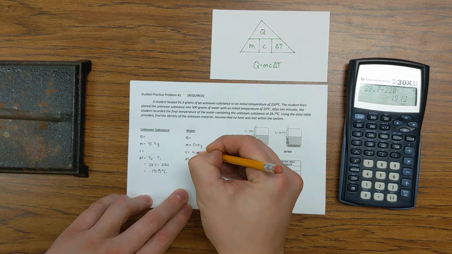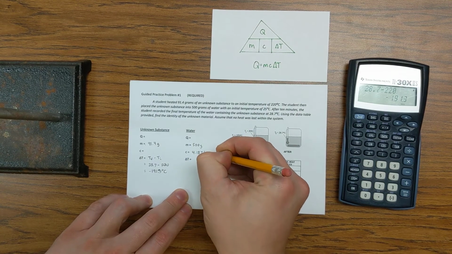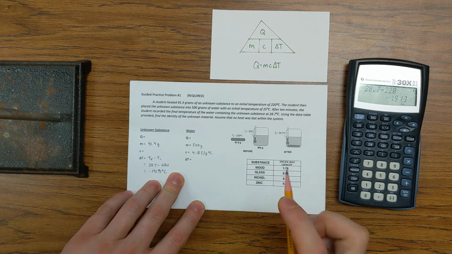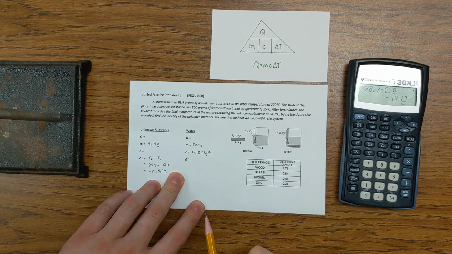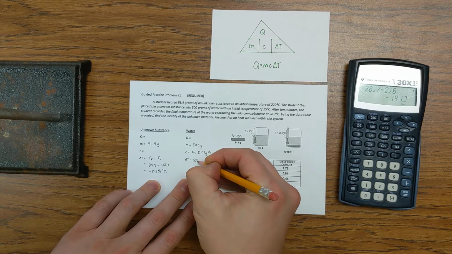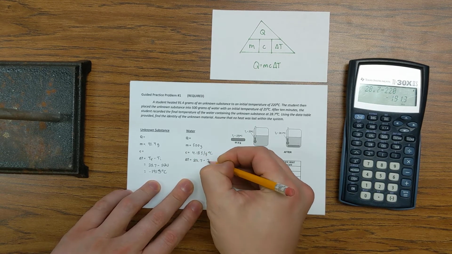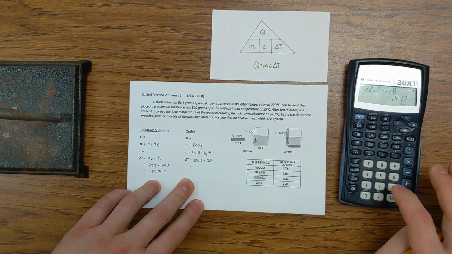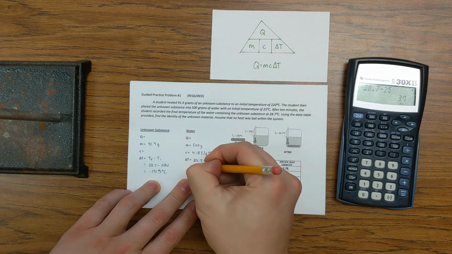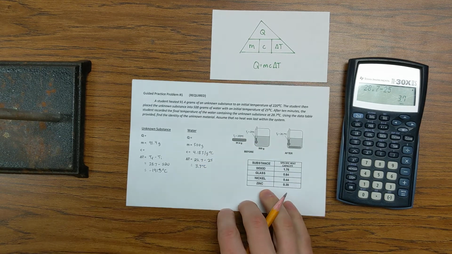Okay, that's 4.18 joules per gram degree Celsius. All right, and then delta T. Well, I've got an initial and I've got a final of water, so I can calculate that. That's going to be 28.7 minus 25. And I get a temperature change of 3.7 degrees Celsius.